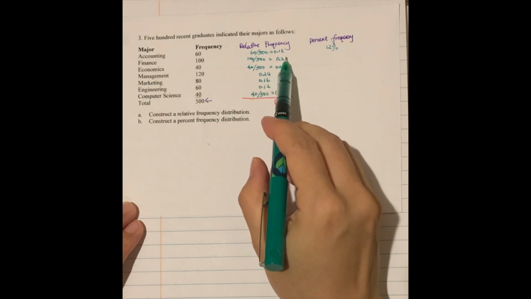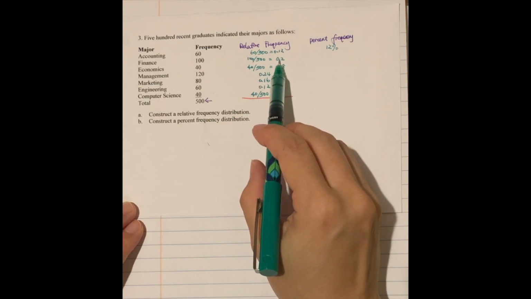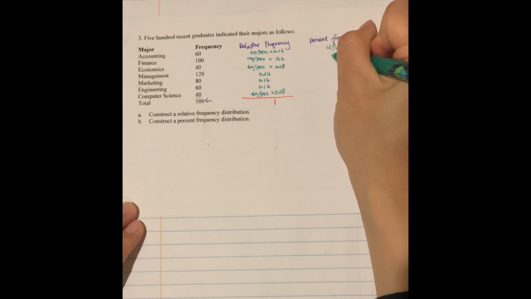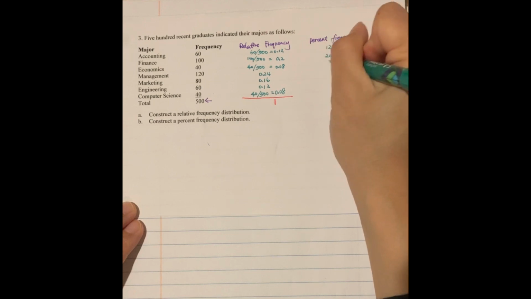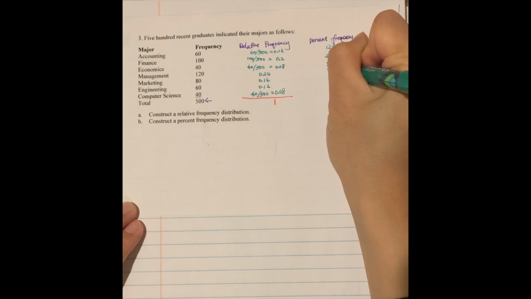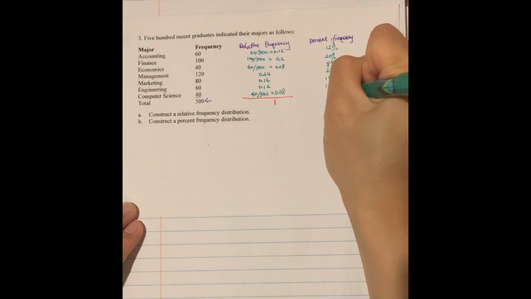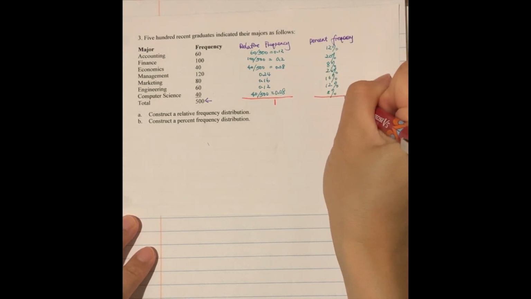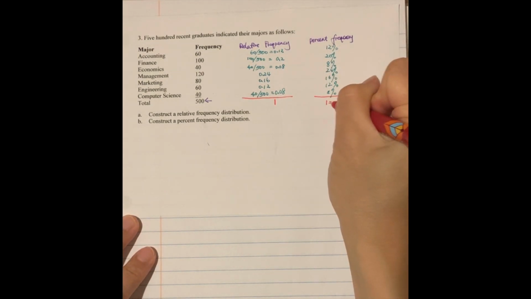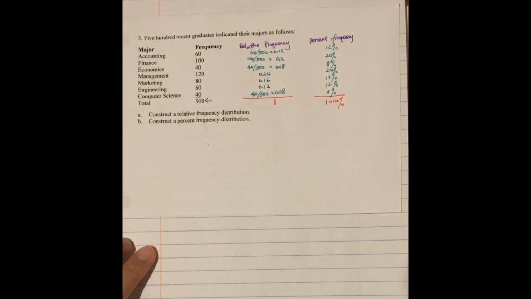And then for finance, we notice the relative frequency equals 0.2. Therefore, the percent frequency will equal 20%, etc. We can have the others: 8%, and then 24%, 16%, 12%, and then 8%. All those percentages, if you sum them together, will equal 100%. Okay, so this is how we solve this practice question.